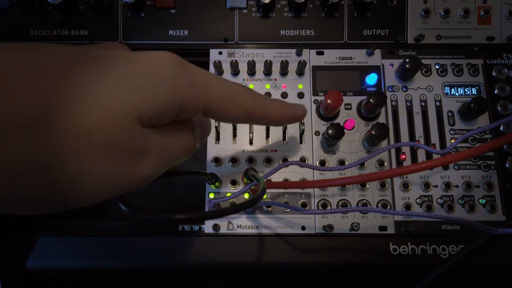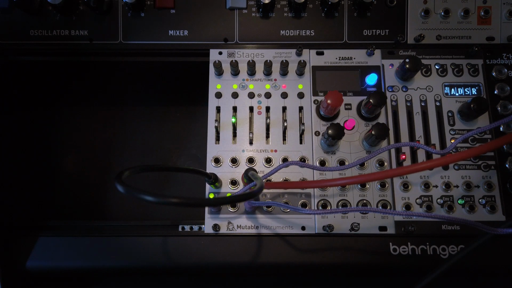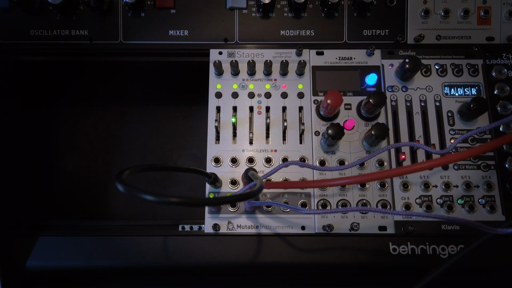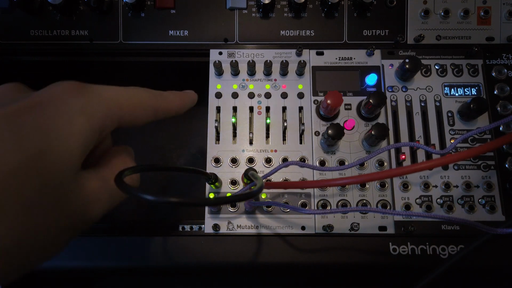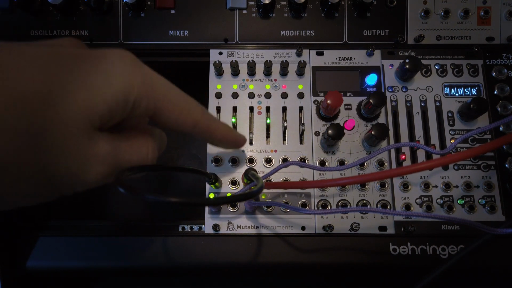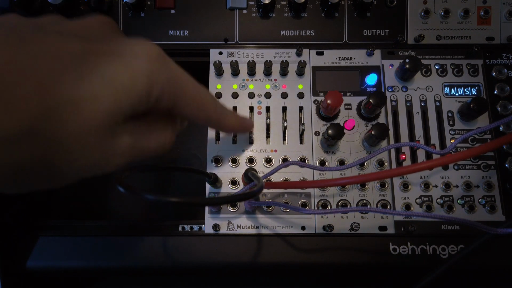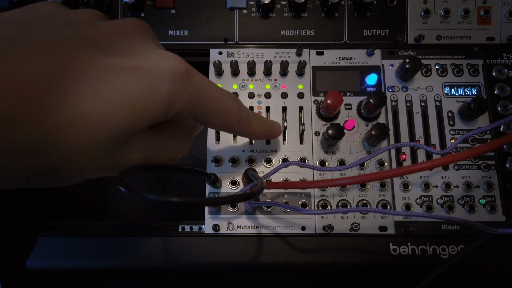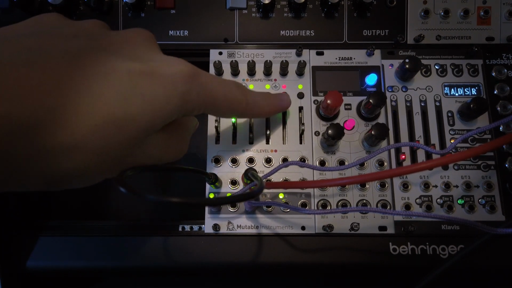Since Stages only has 6 stages in total, you can only use 1.5 ADSR, so to speak. So in this case, stage 3 to 6 are set up to control amplitude as an ADSR, and the 2 on the left control my filter with an AD envelope. The sliders control the expected functions: length for each stage, except sustain, which is basically a level control.